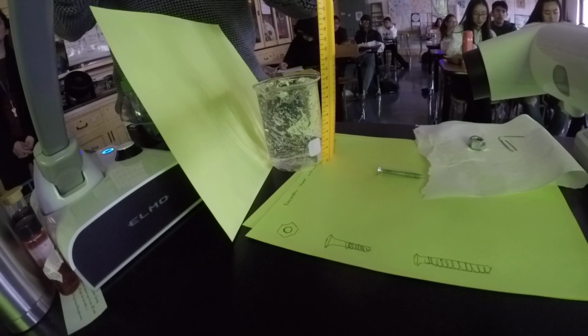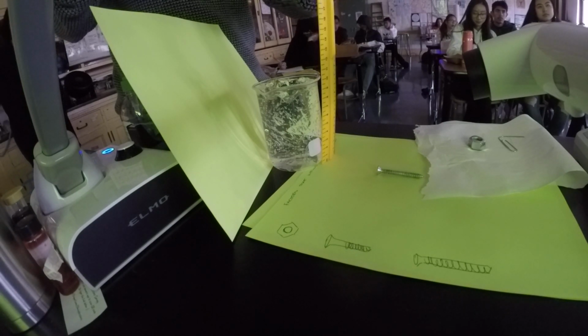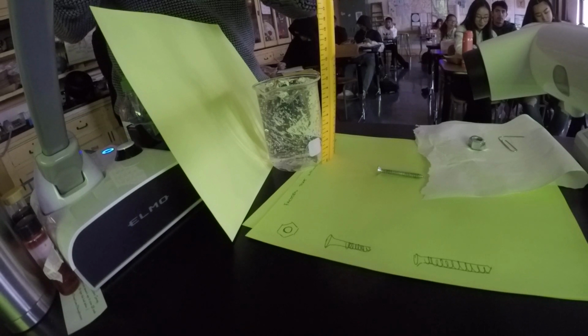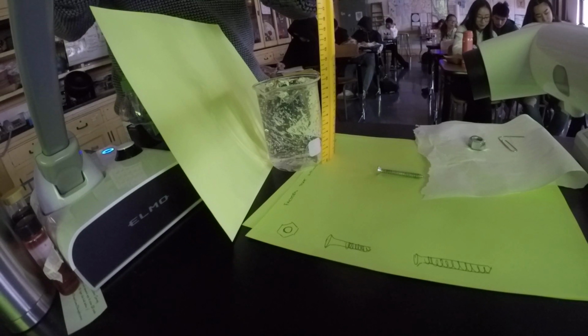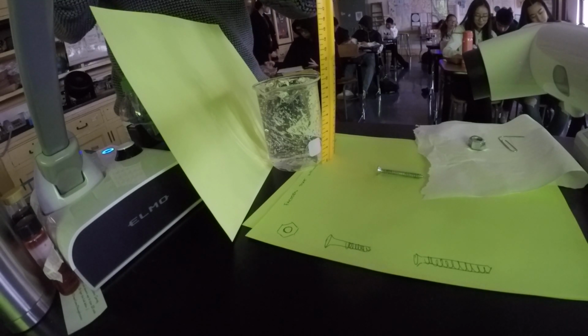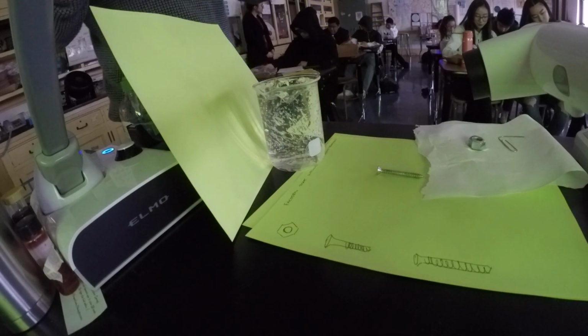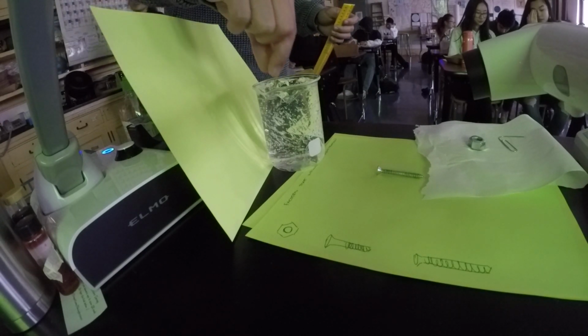So it stopped at 5.5. That means it went about 4.5 centimeters in, because it's starting at 10 centimeters and it's at 5.5 right now. Which nail is that? This is the copper one. So the copper nail went about 4.5 centimeters. So you want to draw that, right?